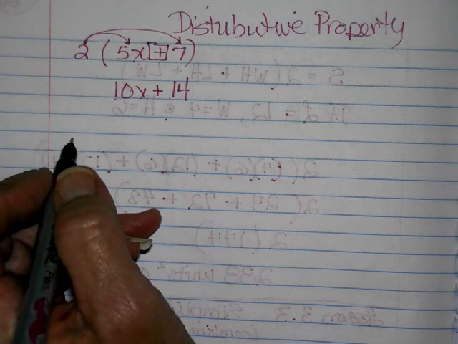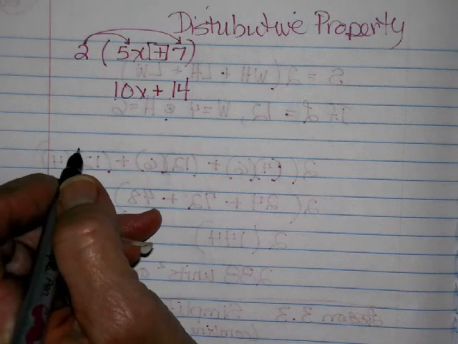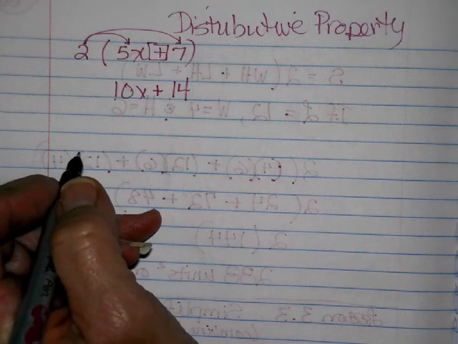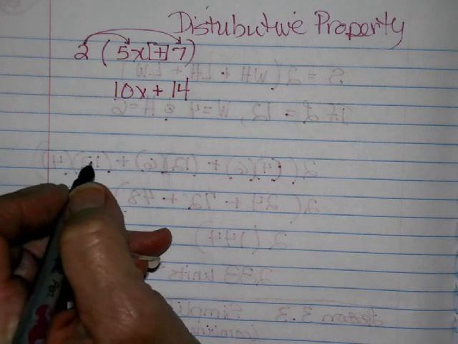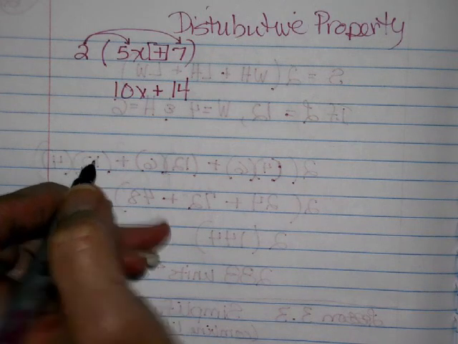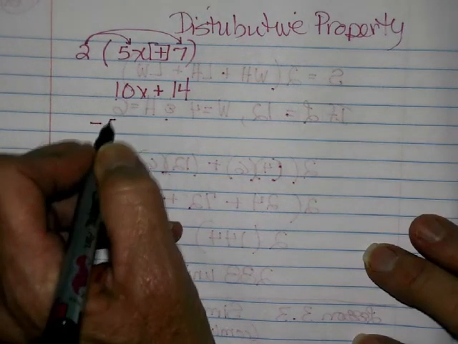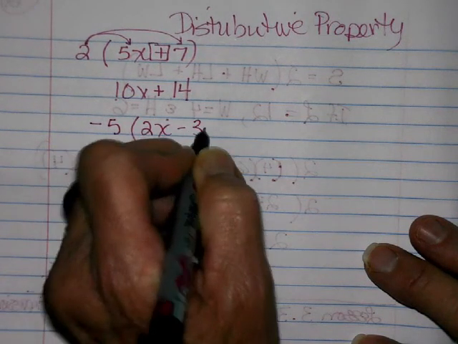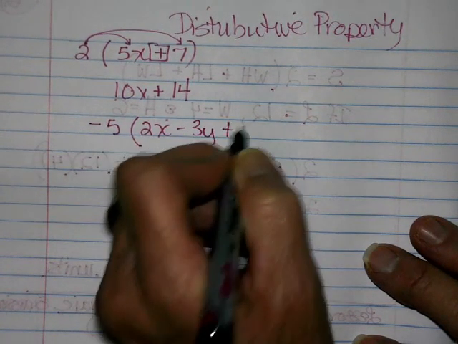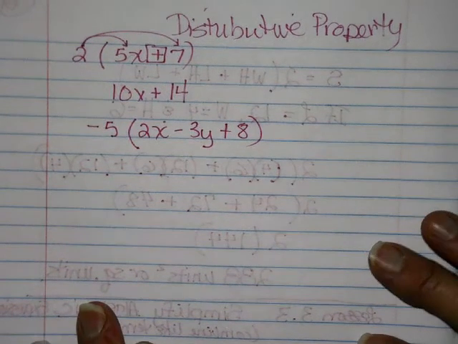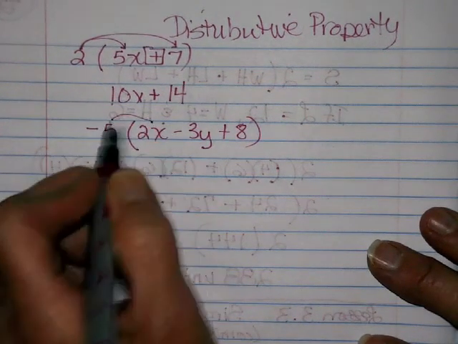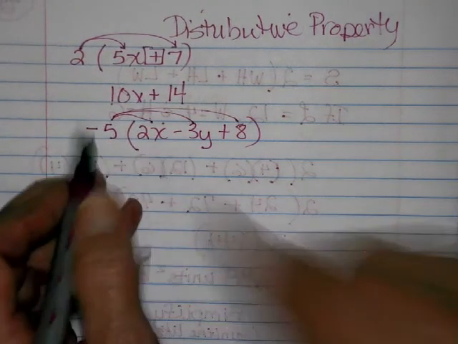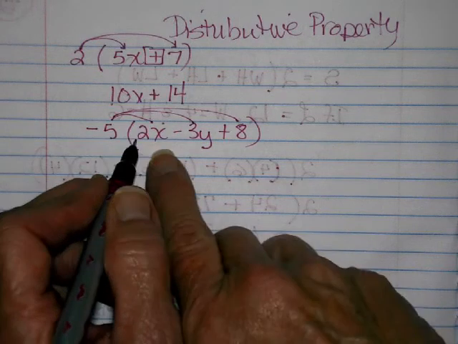Okay. One more example. There might be some words, but you guys are good with that, right? Okay. -5 times 2x minus 3y plus 8. So he goes to all three of those.